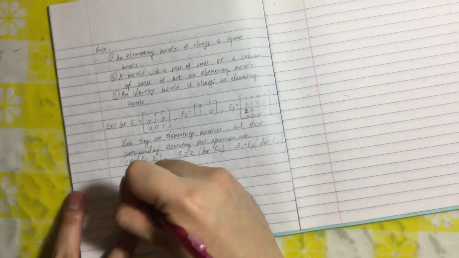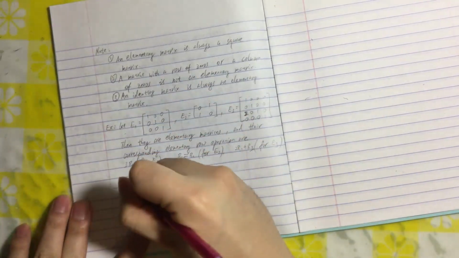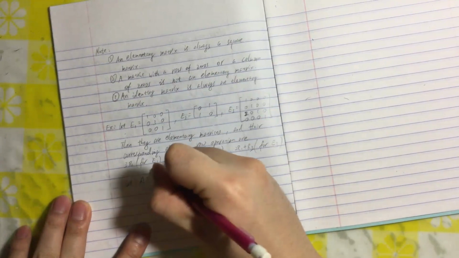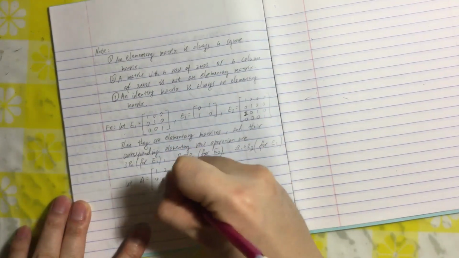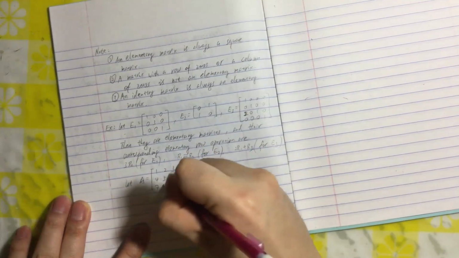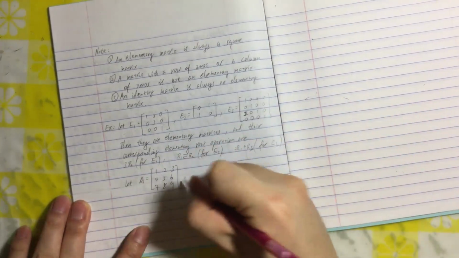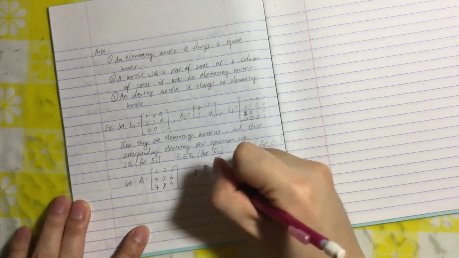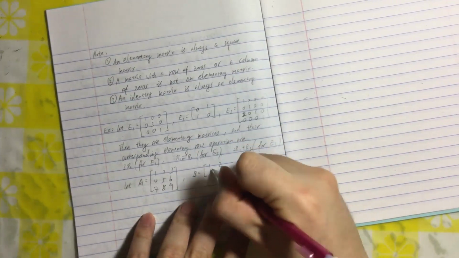Next, let matrix A be a 3 by 3 matrix: 1, 2, 3, 4, 5, 6, 7, 8, 9. Let B be a 2 by 2 matrix: 1, 2, 3, 4.